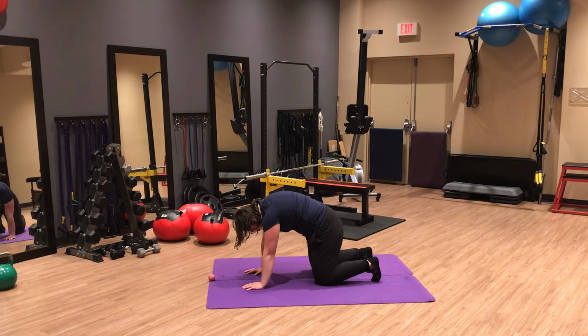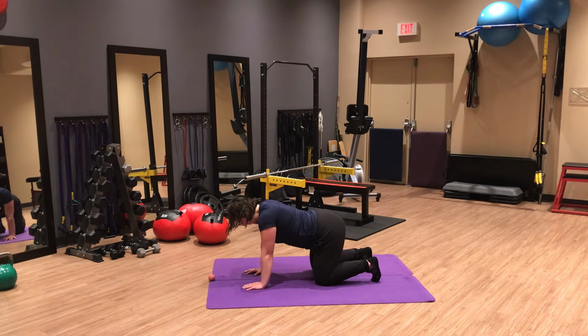And reverse. So tilt that pelvis forward again, spill that bowl of water out in front of you. Sink that belly button down towards the floor, sink that chest towards the floor, and then point that heart up towards the front wall, head and neck come last, and reverse.